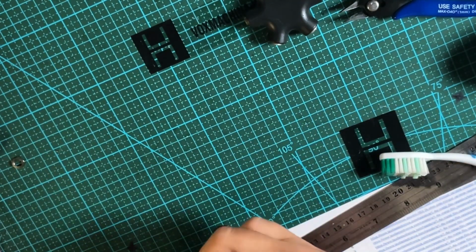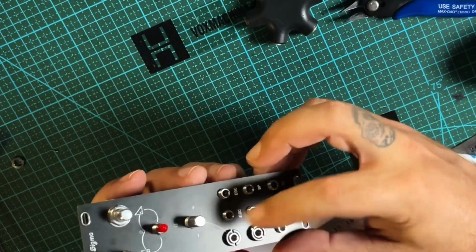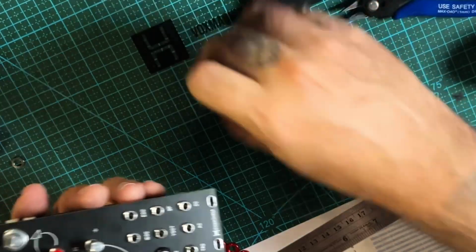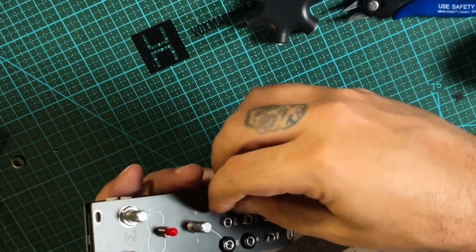So let's mount the front panel and let's do calibration. Calibration is really quick, just for the bipolar output and volt per octave tracking, and then we'll jump to some demos.